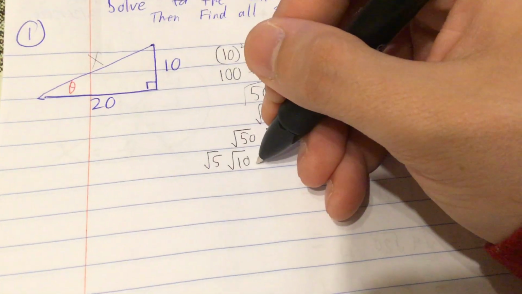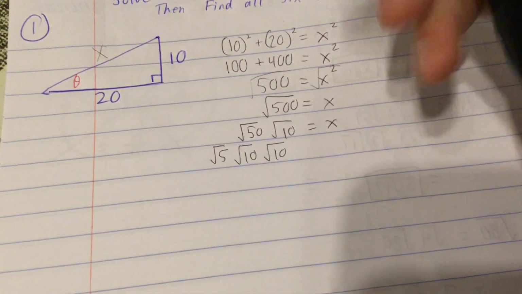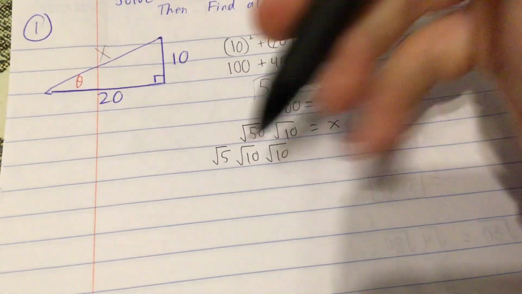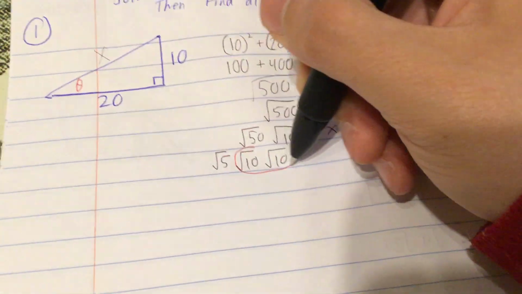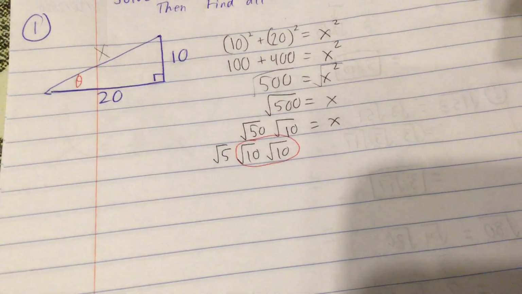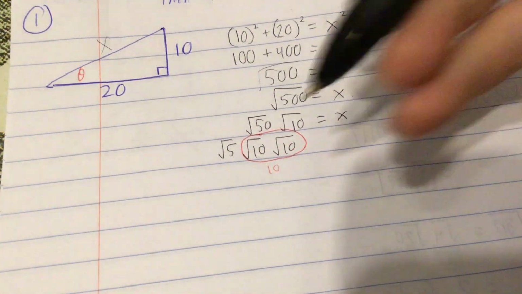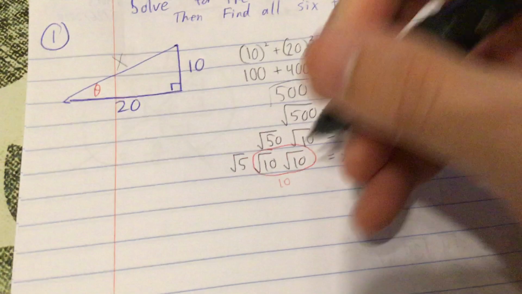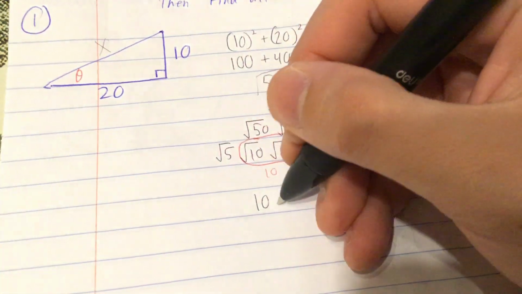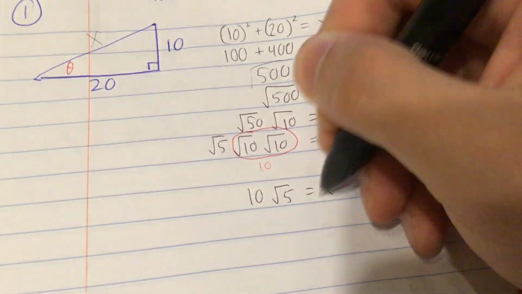Oh, you know what? Little secret. I'm not going to break down that 10 because I know that we've got a perfect match that we can factor out. That's going to be 10. So x, and I can't break down the radical 5, so x becomes 10 radical 5.